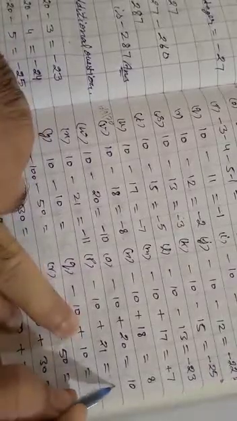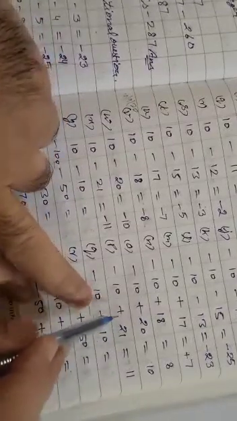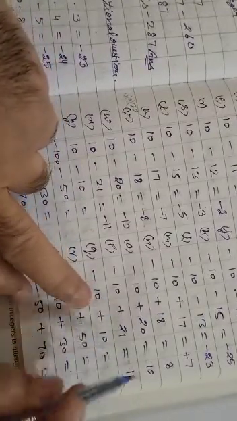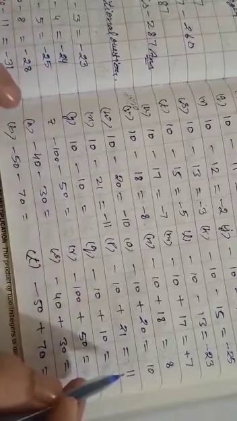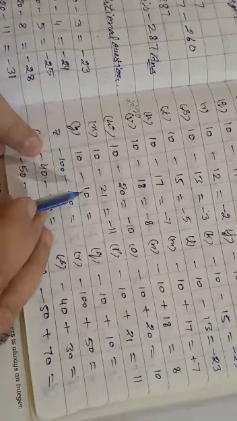Minus 10 plus 21. First is negative, other is positive. So we find difference, and their difference is 11. 11 comes from 21. Sign of 21 is positive. So sign of 11 will be positive. That is plus 11.